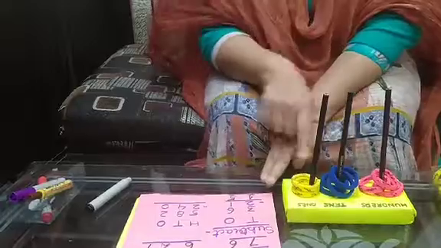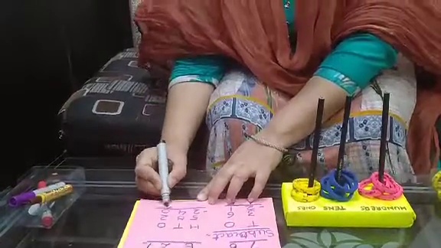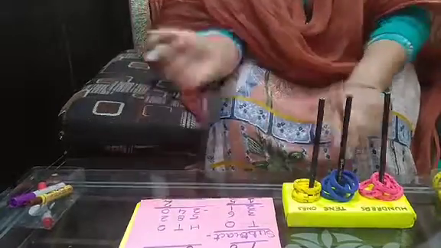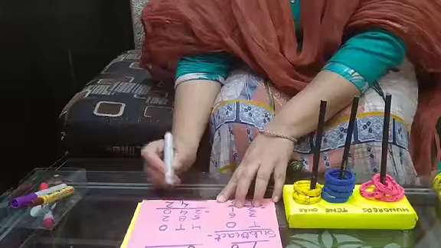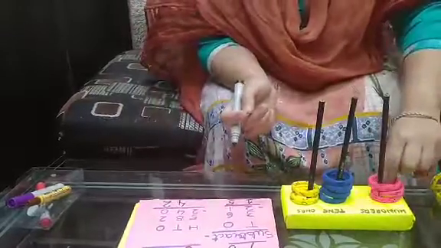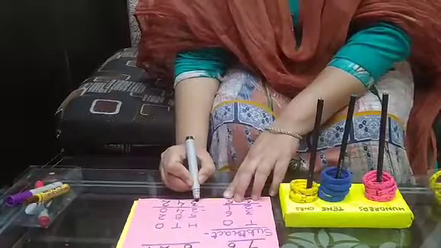Now how many are left? How many are left here? 2. 2 minus 0 is 2. How many here? 4. 8 minus 4 is 4. And how many are left here? 1, 2 and 3. So I will write 3 here. Now I am sure you must have understood and you will try to make one abacus model for you at home.